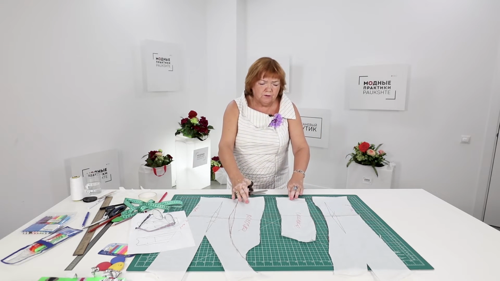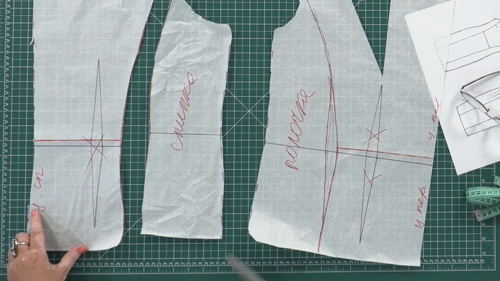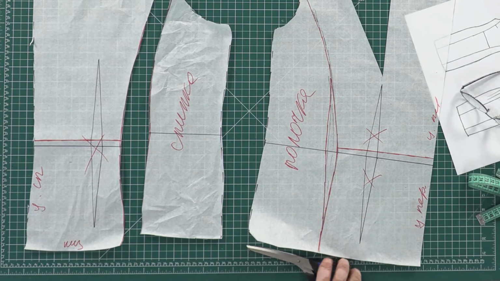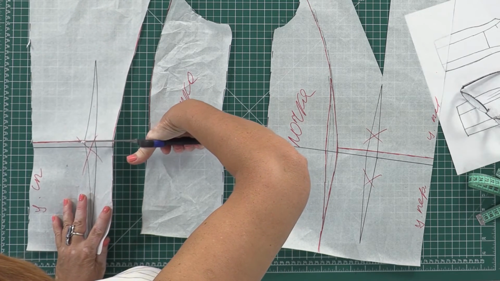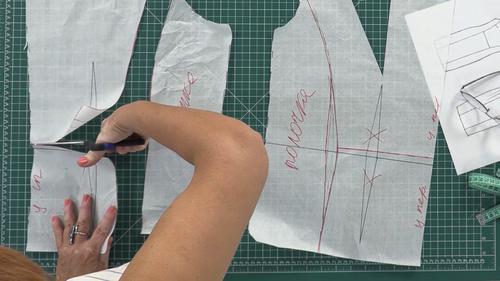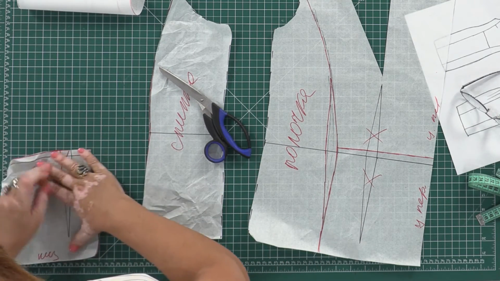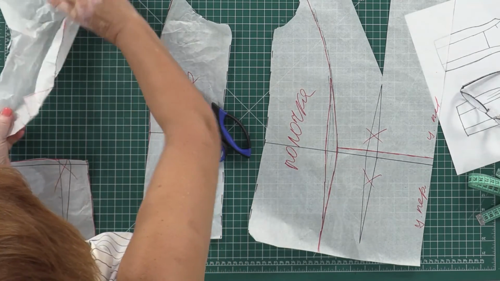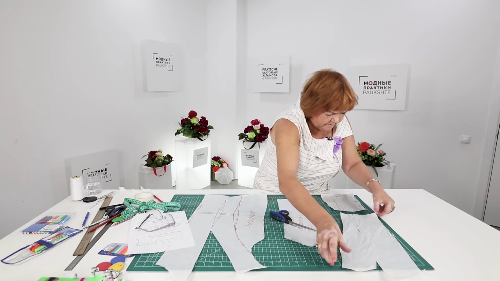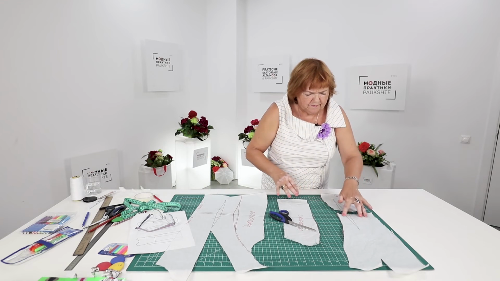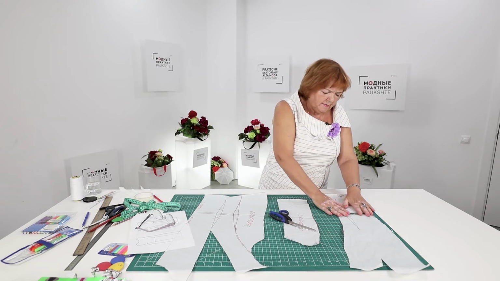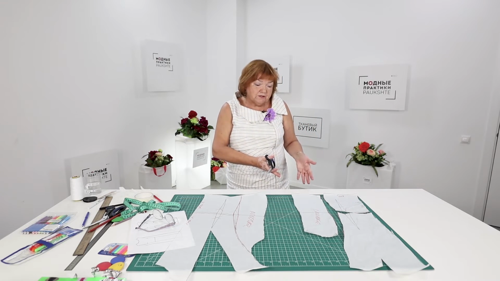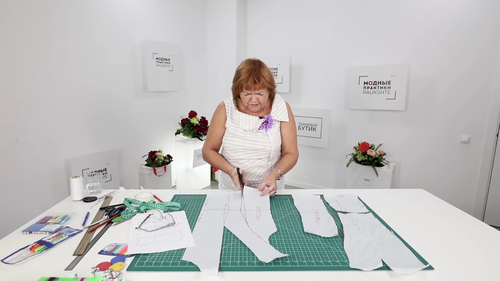You can also make the pattern as long as you want. This is the center back detail. Do not forget to sign all the details. It doesn't take long to do it. I usually make sheath dresses 105 cm long. You can make them as long as you want.